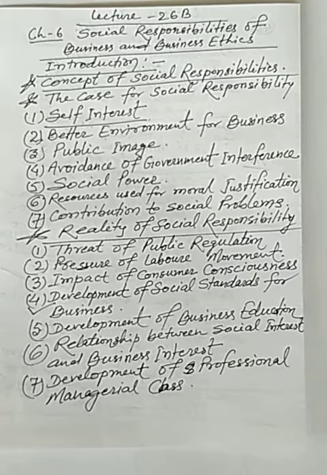Now, the sixth point is relationship between social interest and business interest. Business enterprises have realized that social and business interests are not contradictory, but they are complementary to each other. Today's businessmen have realized that the long-term benefit of business lies in serving the society. More business opportunities are available in a better society.